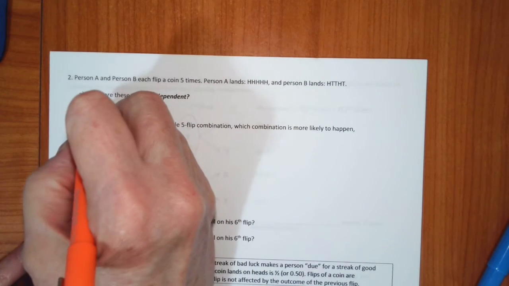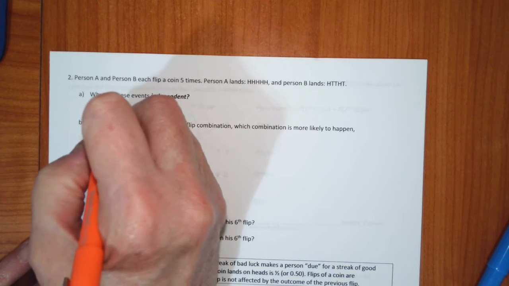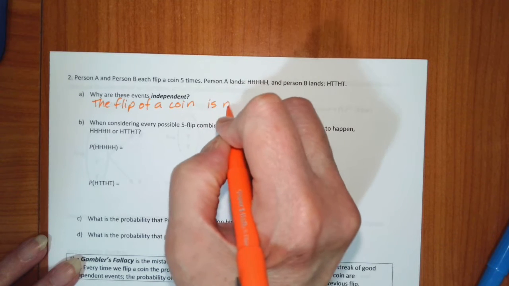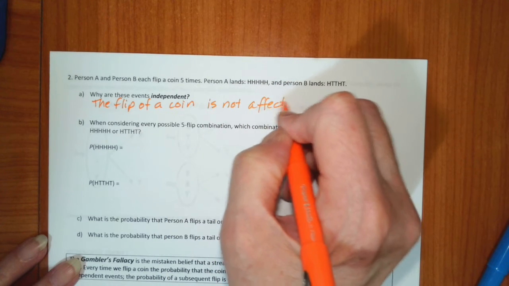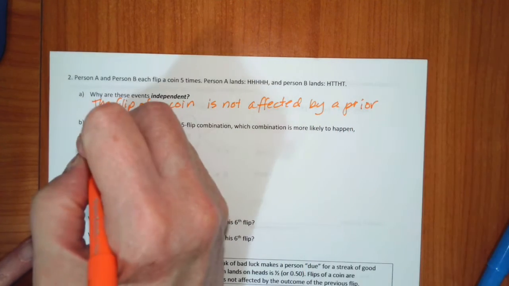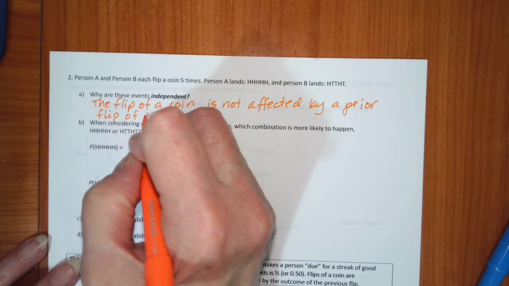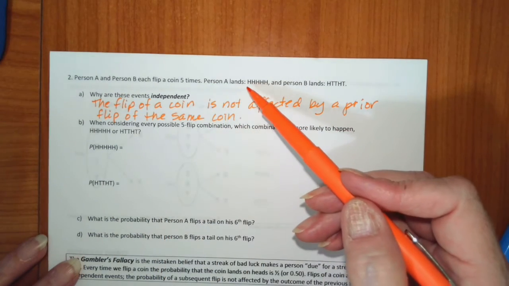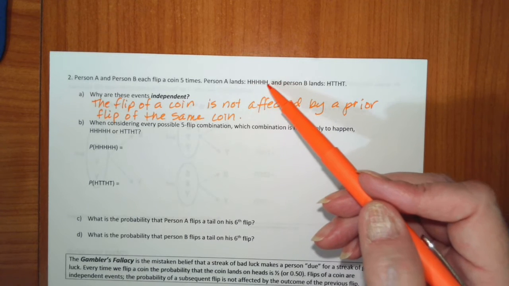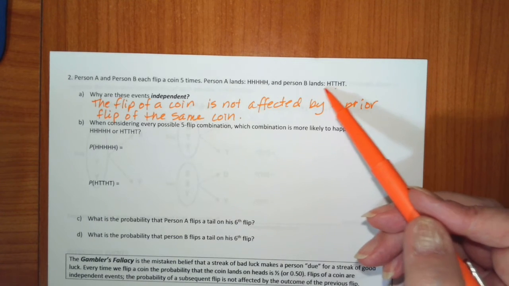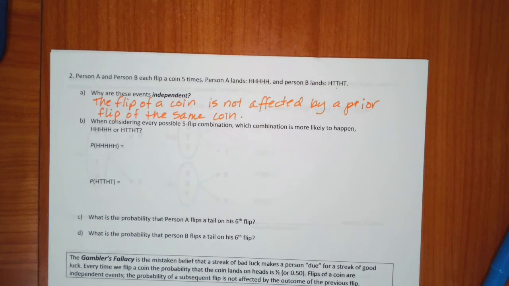Well, the flip of a coin is not affected by a prior flip of the coin. The fact that I got a heads on the first one has nothing to do with the second, the third, the fourth, the fifth. Same thing here. The outcome of the second flip has nothing to do with the first. The third has nothing to do with either of those. So we know that these are independent.